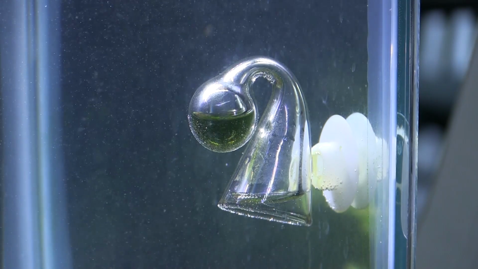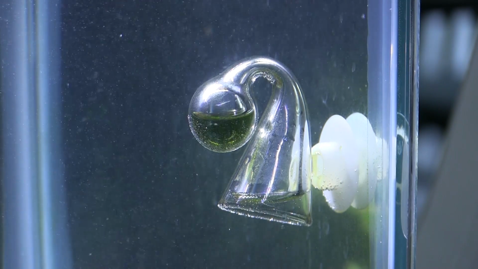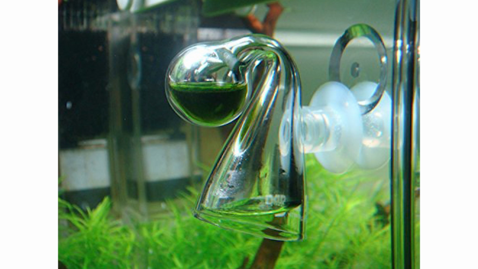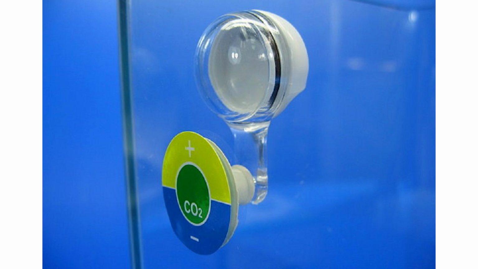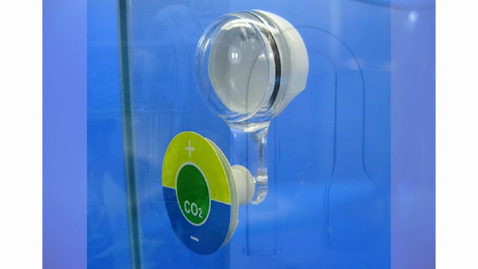Now, second way of doing it is actually using a drop checker. Drop checkers are great, they do work, but unfortunately they're not very accurate because they're giving you a reading based on an hour or 2 ago of what the state of your tank is, or rather how much CO2 is in your tank. Now, you probably see this all over YouTube. You see these little contraptions, they're glass and they have a colored liquid in it.